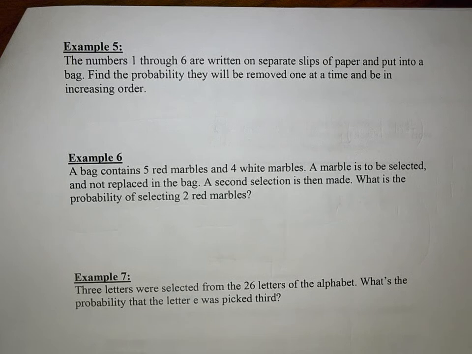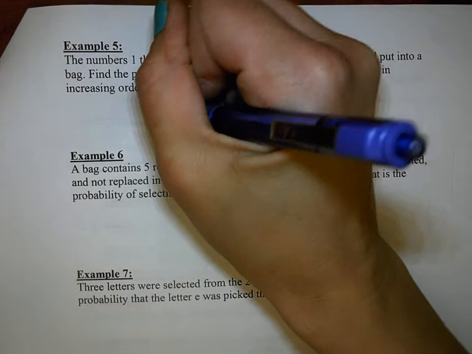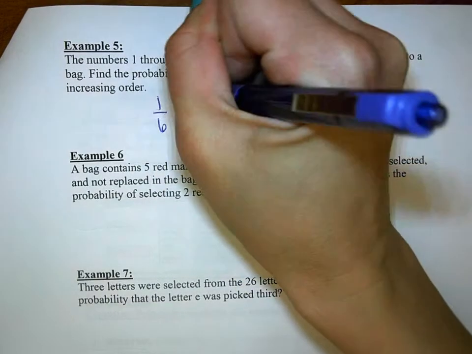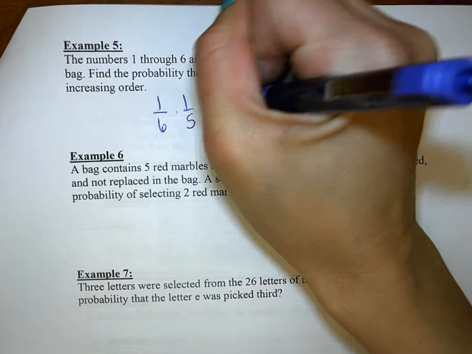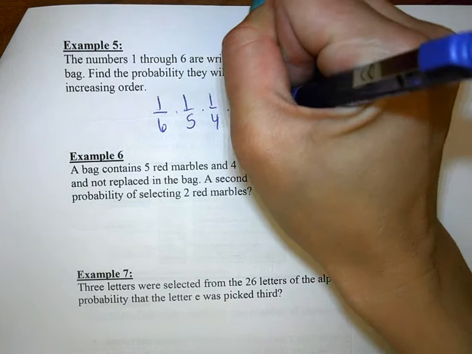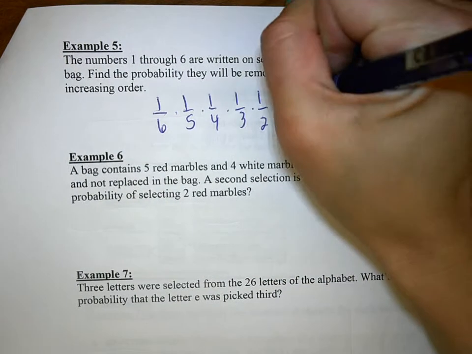Okay, the numbers 1 through 6 are written on separate pieces of paper and put into a bag. Find the probability they'll be removed one at a time and be in increasing order. Does this sound familiar? It's the same type of problem, right? So on this one, it's going to be what? 1 out of 6, 1 out of 5, 1 out of 4, 1 out of 3, 1 out of 2, and 1 out of 1.